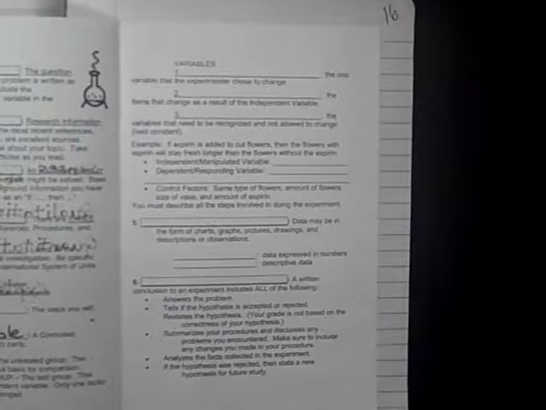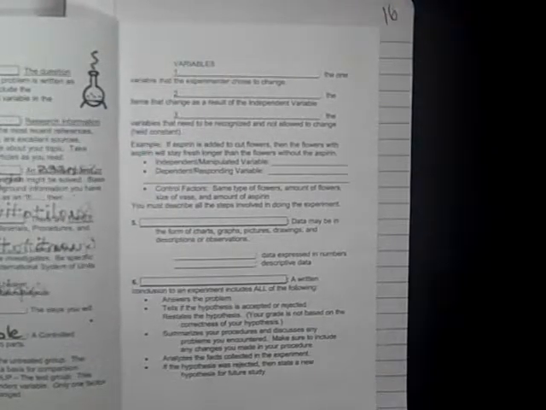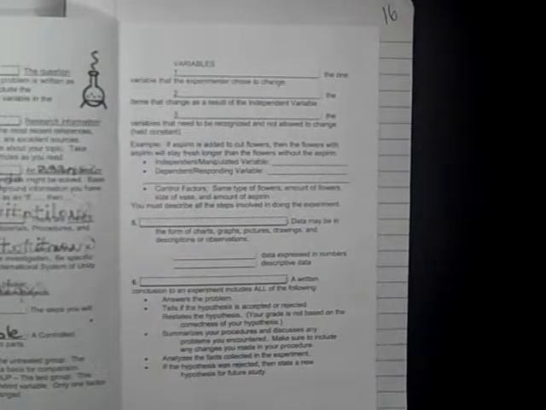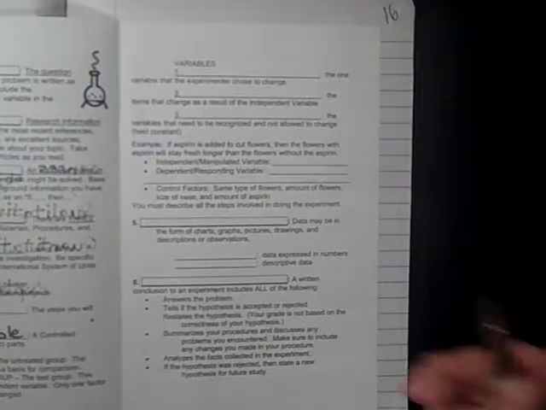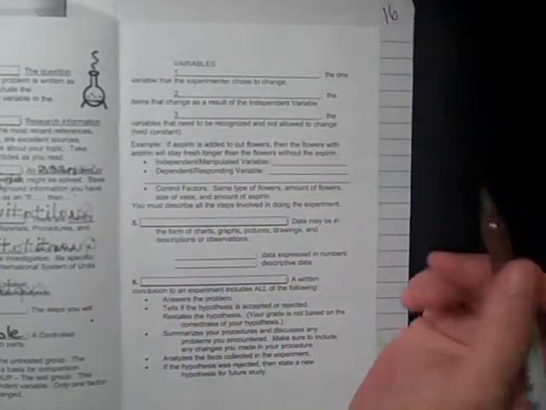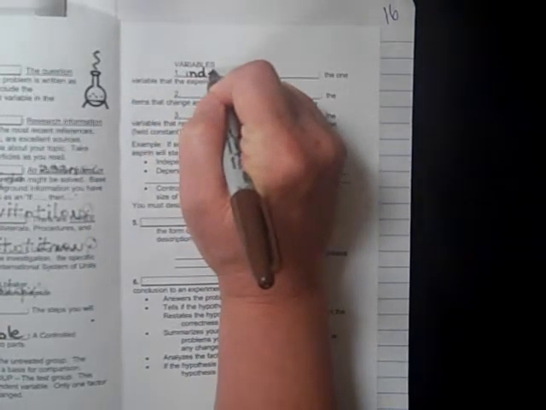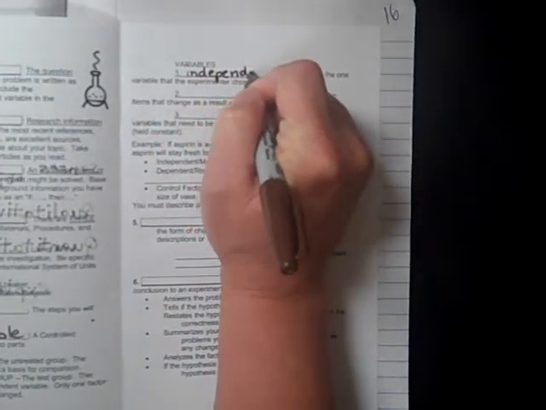Now, our specific one that we're testing, the one that we're going to change, for example, fertilizer in some of the plants, not in the others. That's what we're testing. That is the variable that the experimenter chose to change. That is going to be called the independent variable.